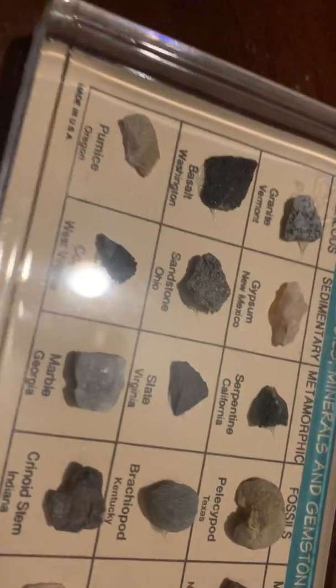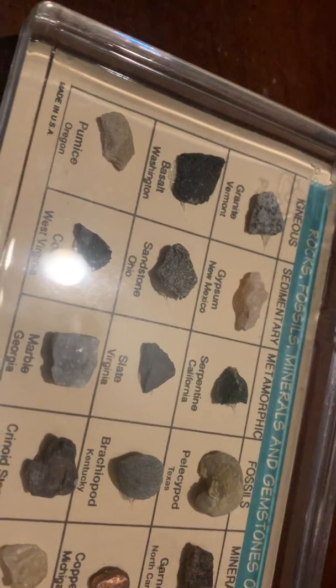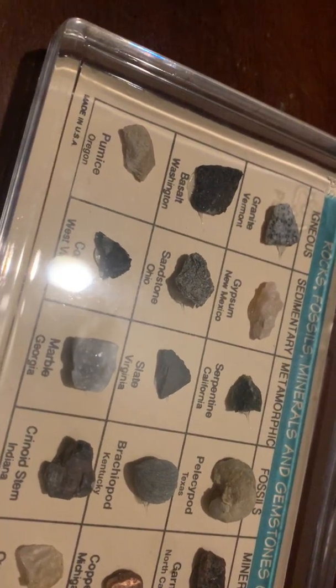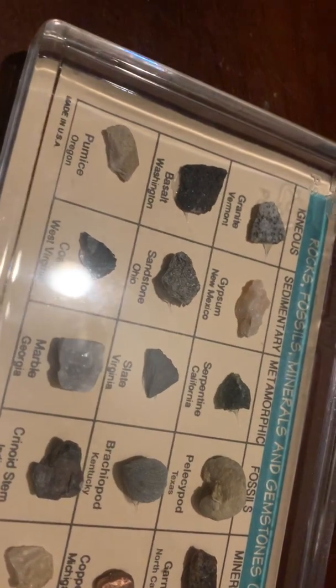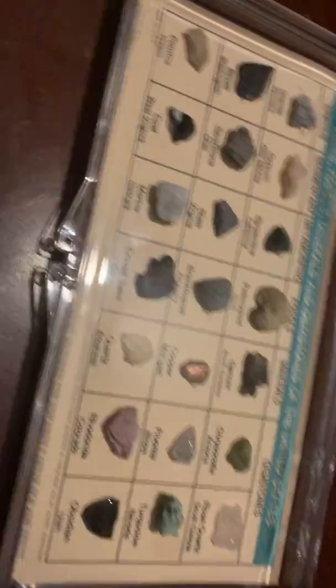As you can see, gypsum was located within New Mexico, basalt, Washington, sandstone, Ohio, coal, West Virginia, pumice in Oregon, and as you can see, California, Virginia, Georgia, and many other states are located within this display.